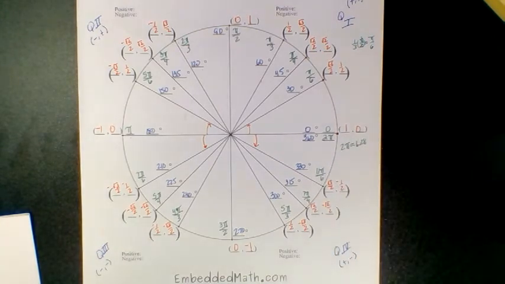Okay, the only remaining thing we have to fill in is which of my 6 basic trig functions are positive and which are negative in each quadrant. Well, my trig functions refer to these coordinates, these x, y, and r values we're going to figure out.